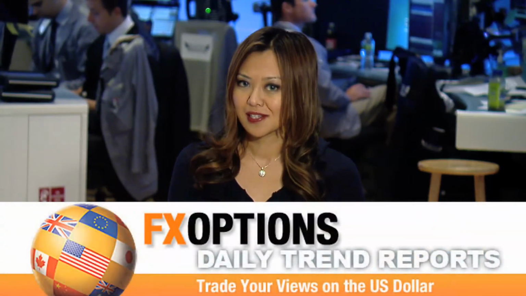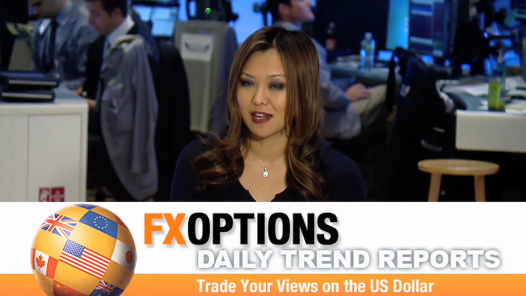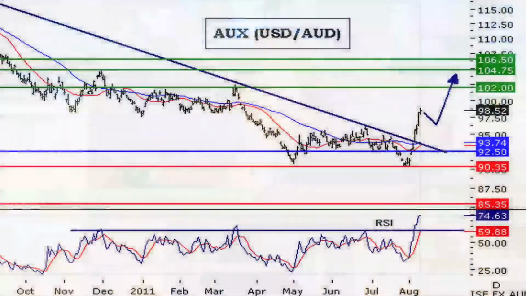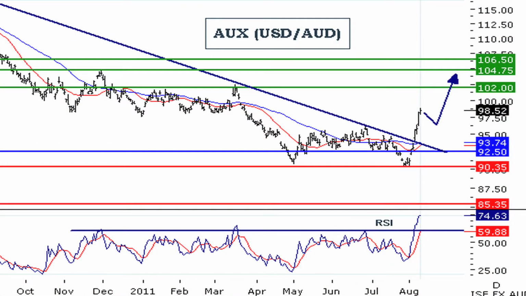In our next segment, which is your daily trend opinion, we'll take a look at the major ICE FX option pairs, starting out with the AUX, the U.S. dollar against the Aussie. Now, for that pair, the technical rebound is in a bearish trend. The pair has broken below a bearish trend line, and the preference of Trading Central analysts is long positions above 92.50, with targets coming in at 102 and 104.75 in extension.